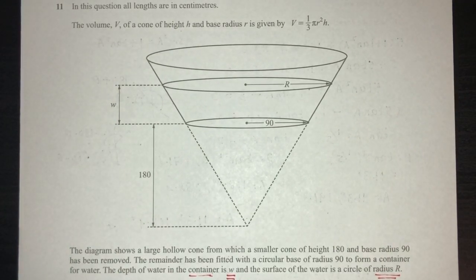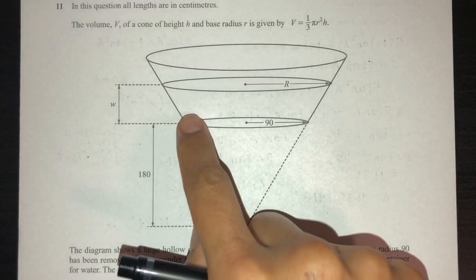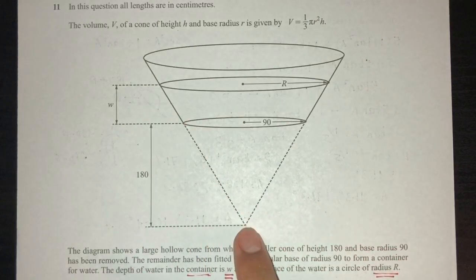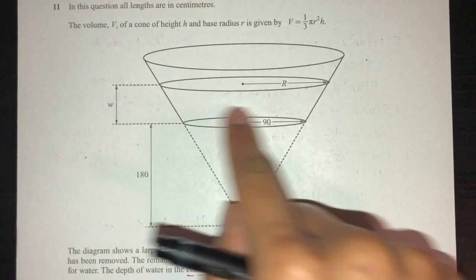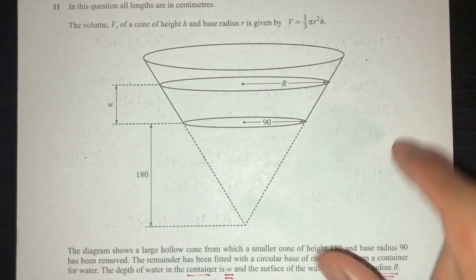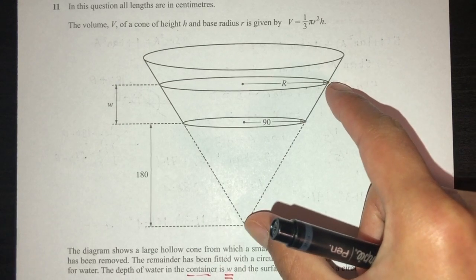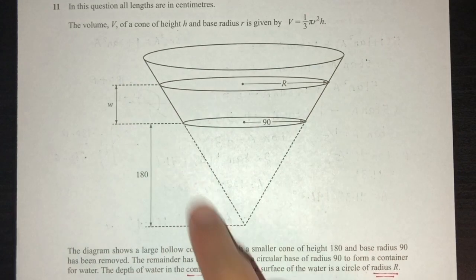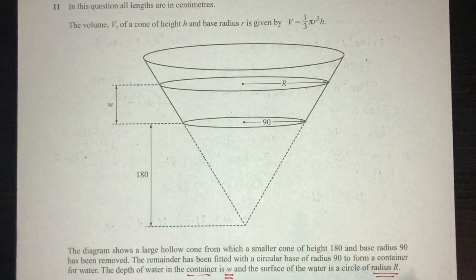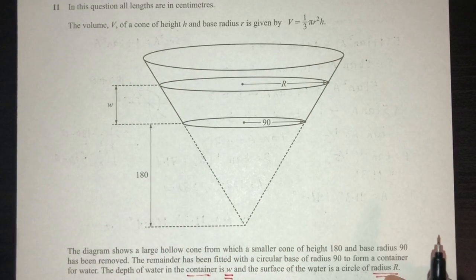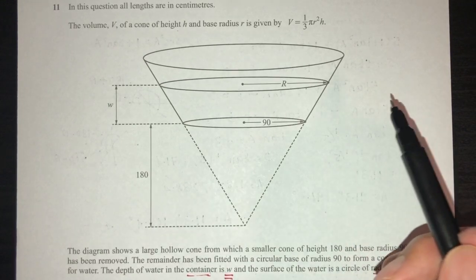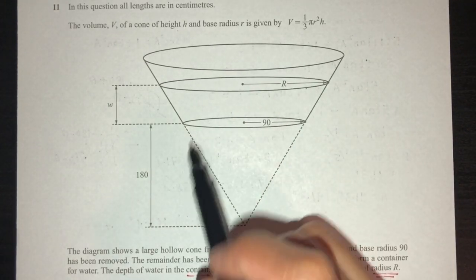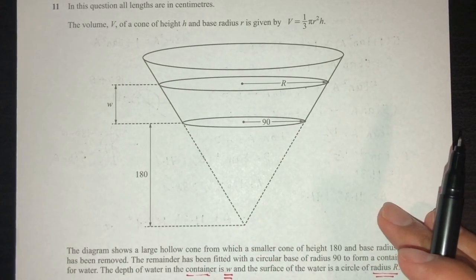So you have to use similarity, because as you can see, this small cone is similar to this big cone, right? So we have two cones here. We have this big cone and this small cone. So these two cones are similar. So because of that, we can use similarity to express r in terms of W. So first let's compare the sides.